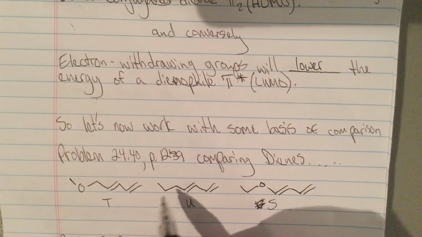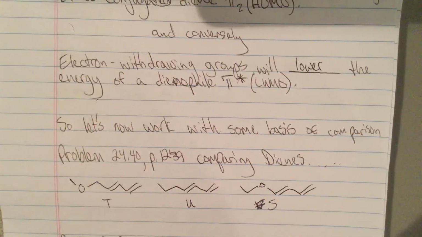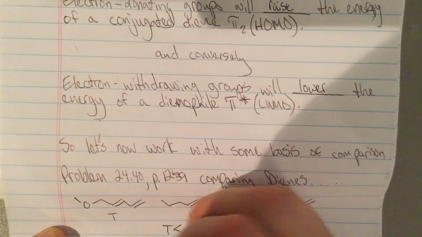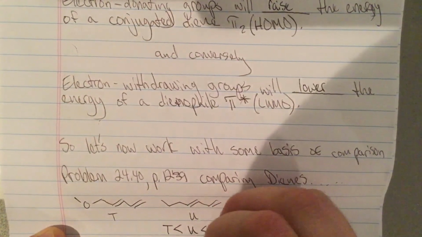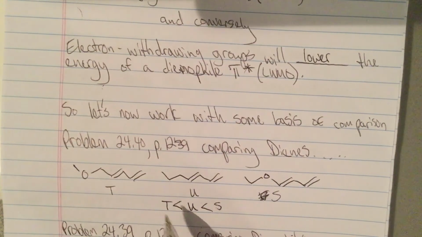Okay. So slightly electron donating, mostly electron donating, slightly electron withdrawing here. So it's going to go T, U, S. Okay. Greatest, weakest.